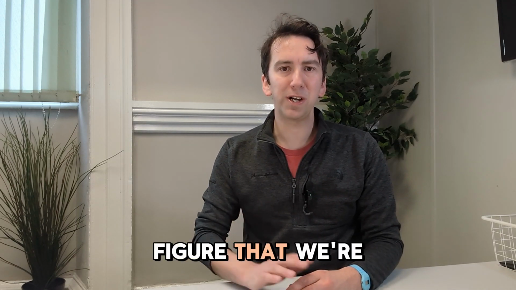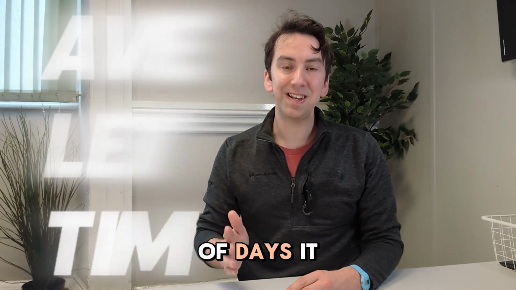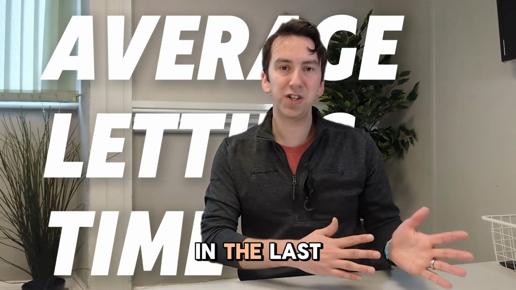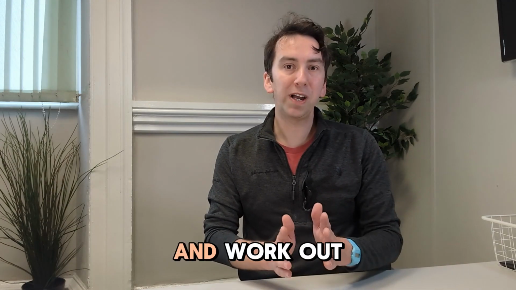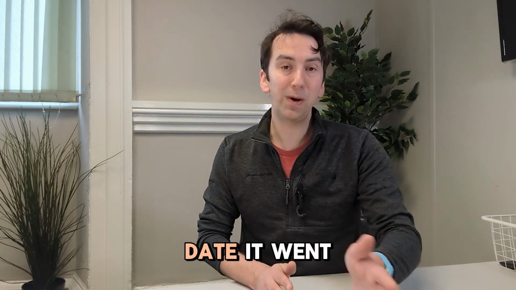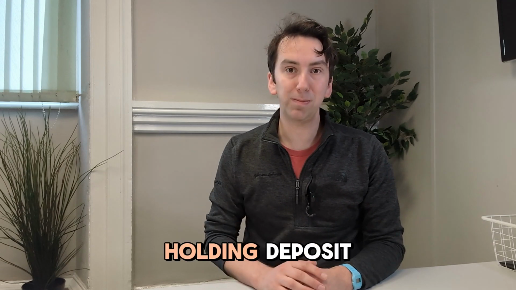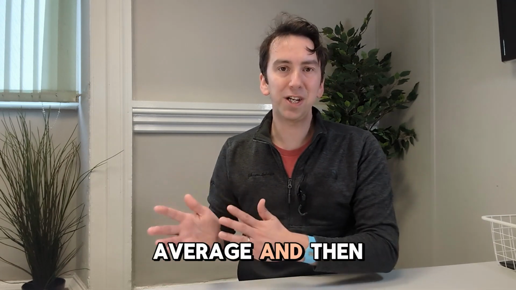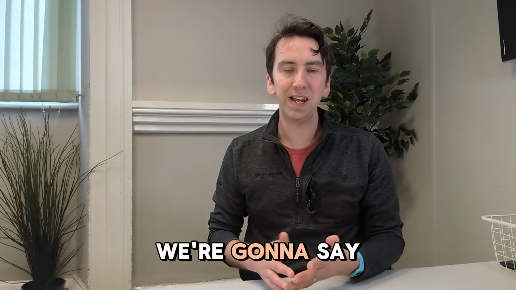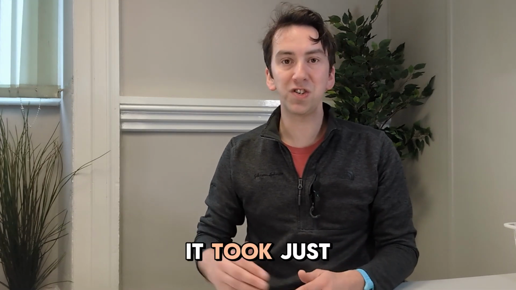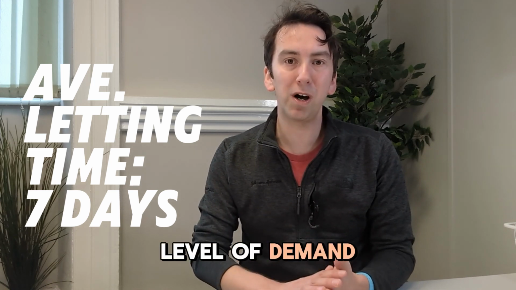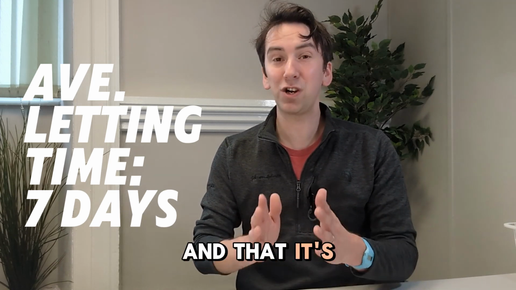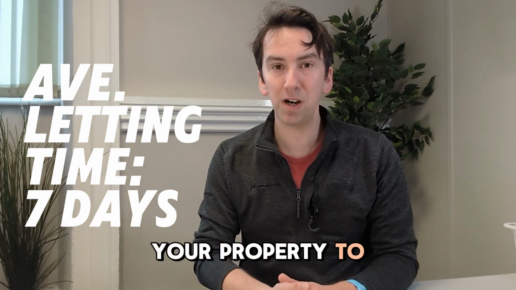So the first figure that we're going to go with is the number of days it took to let a property in the last month. Simply look at the lets that you achieved in the last month and work out the number of days between the date it went on to Rightmove and the date you took a holding deposit. Work out the average and then go with that. So for example, we're going to say last month, on average, it took just 7 days to let a property. This shows the level of demand from tenants that there are out there, and that it's a great time to be bringing your property to the market.